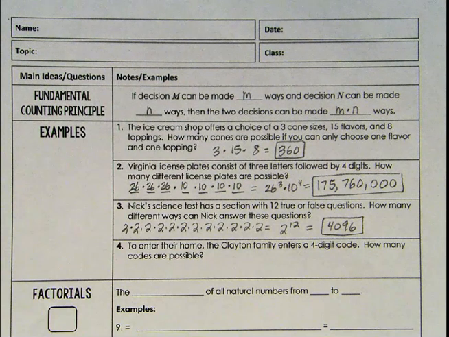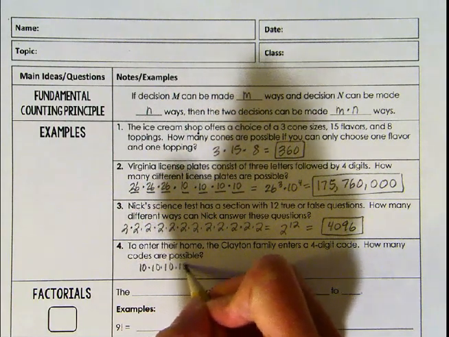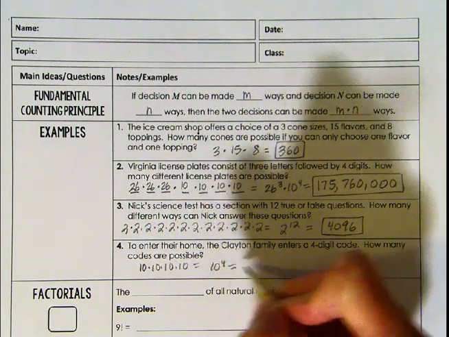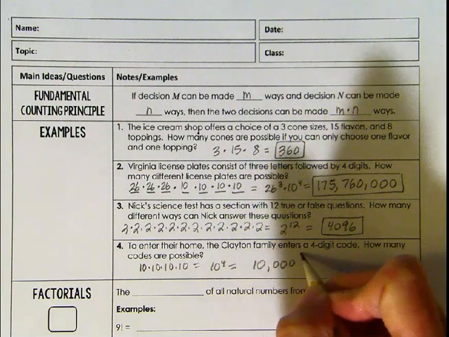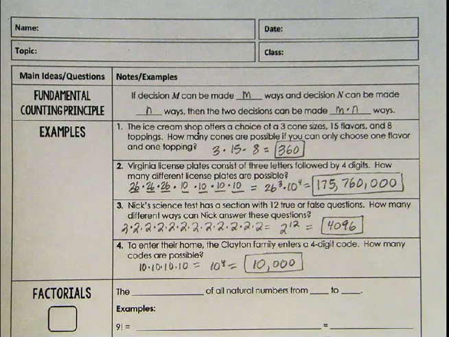Number 4, to enter their home, the Clayton family enters a 4-digit code. How many codes are possible? 4 digits, each one has 10 possible. So that's 10 to the 4th power, which is 10,000. So basically, finding the number of ways things can happen is fairly easy. You're just multiplying things out.